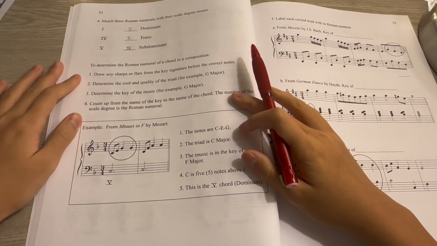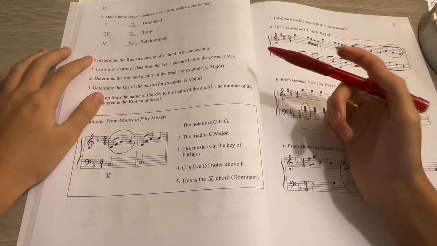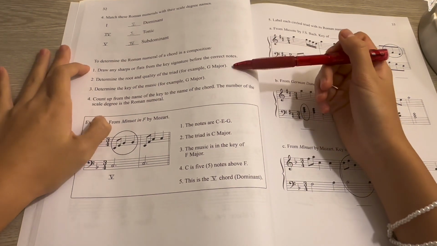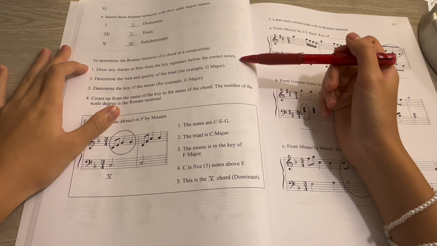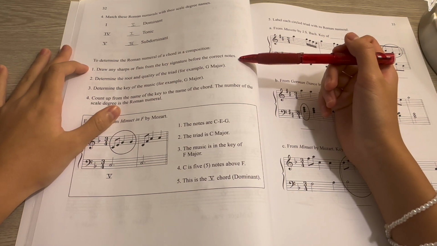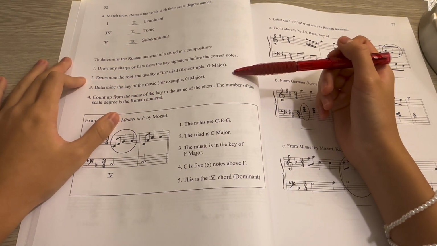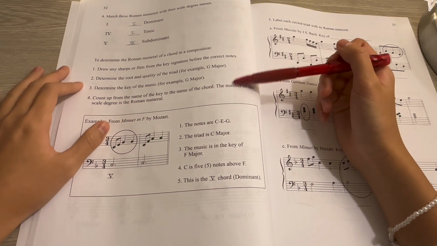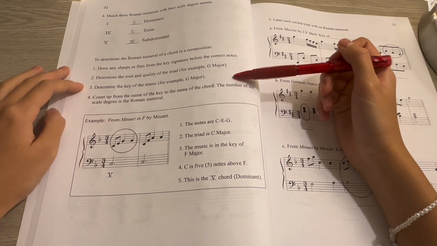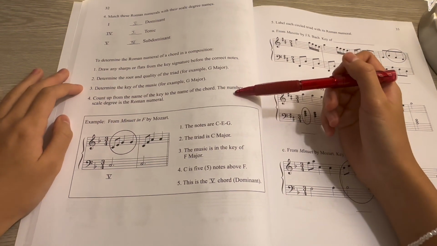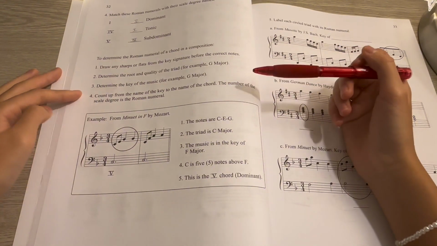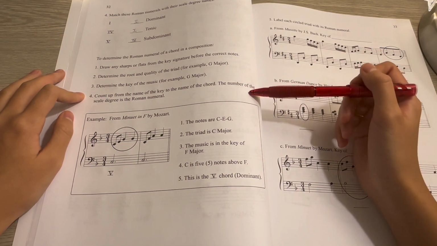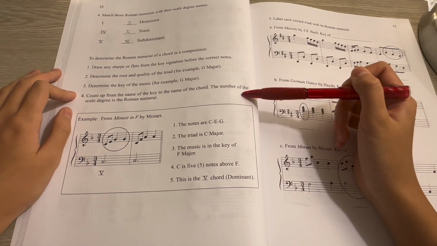Okay, let's read this one. To determine the Roman numeral of a chord in a composition: 1. Draw any sharps or flats from the key signature before the correct notes. 2. Determine the root and quality of the triad, for example, G major. 3. Determine the key of the music, for example, G major. 4. Count up from the name of the key to the name of the chord. The number of the scale degree is the Roman numeral.